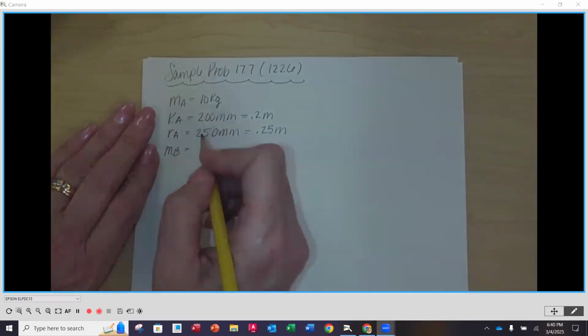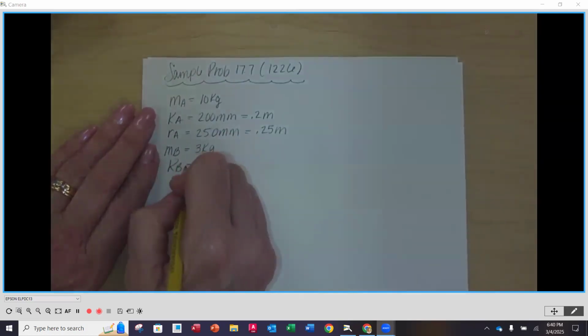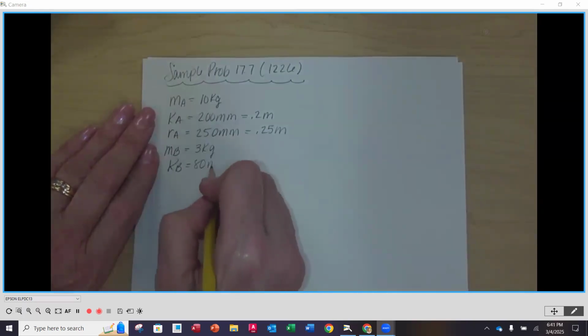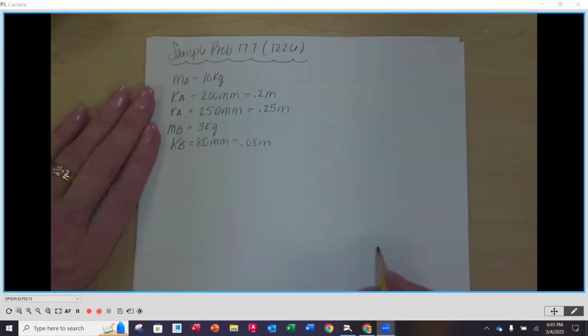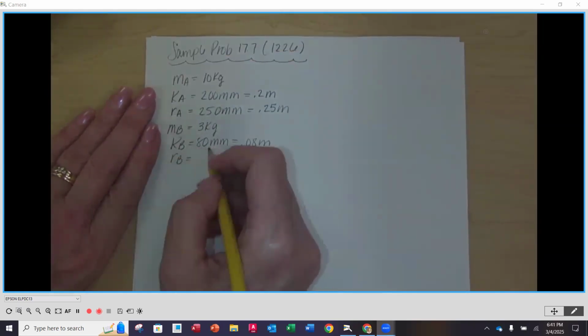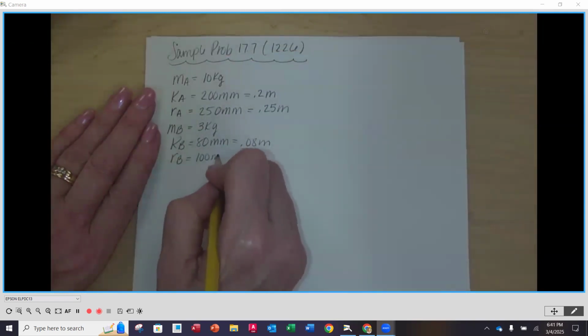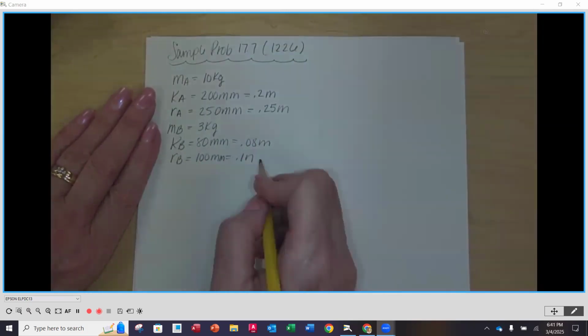Mass of B is 3 kilograms. Its radius of gyration is 80 millimeters or 0.08 meters. And then its radius at B is 100 millimeters or 0.1 meters.